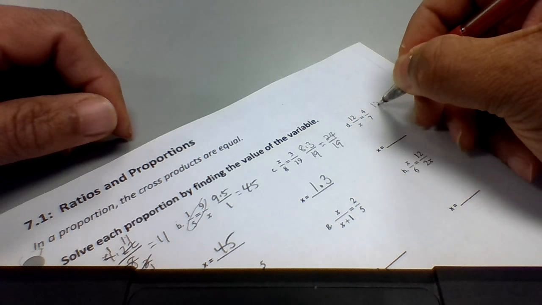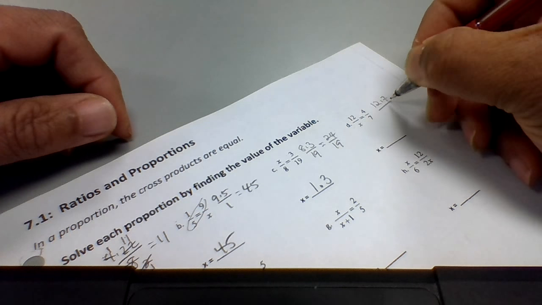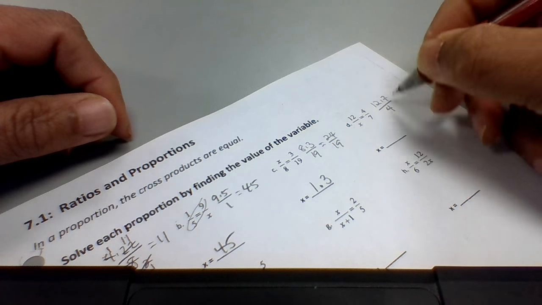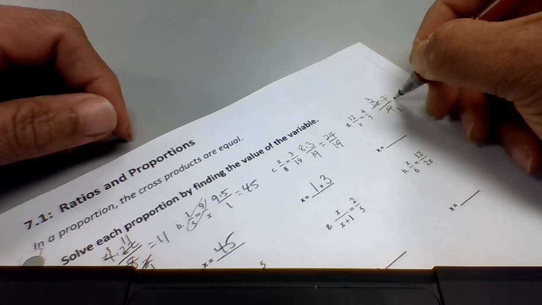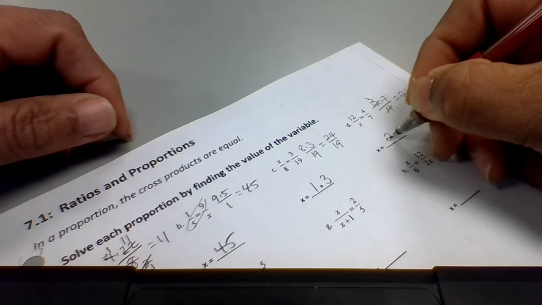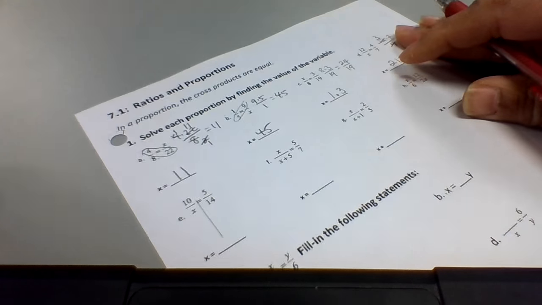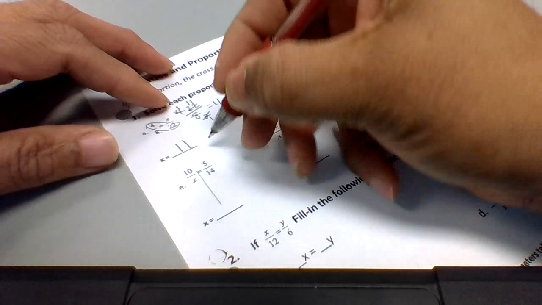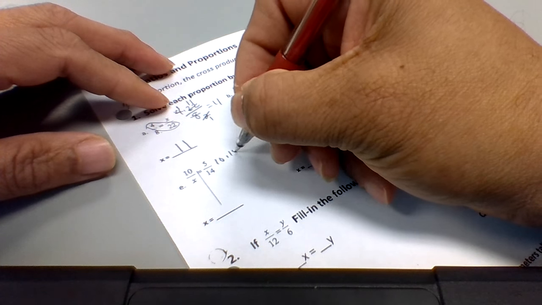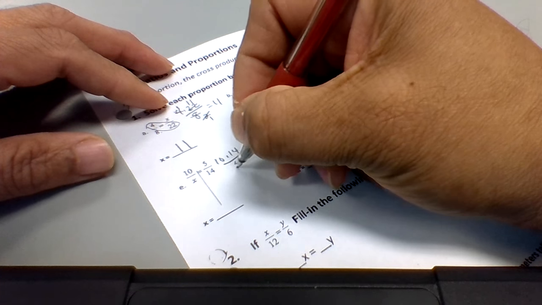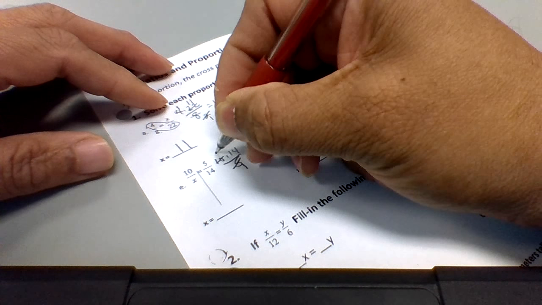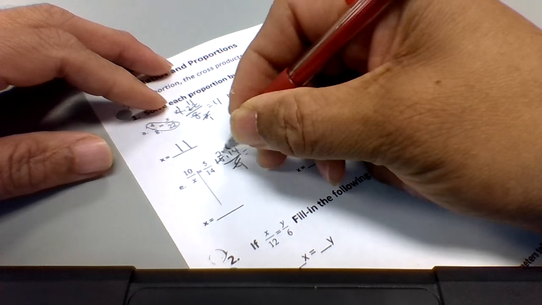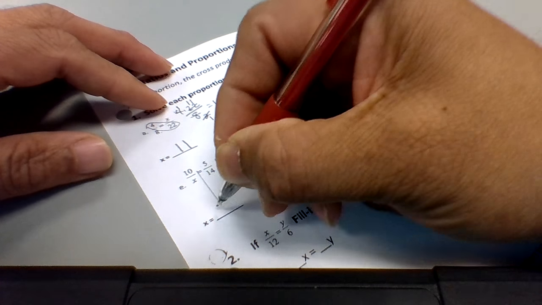Next one, 12 times 7 divided by 4. 4 goes into 4 once, 4 goes into 12 3 times. 3 times 7 is 21. 10 times 14 divided by 5. 5 and 10 have something in common. 5 goes into 5 once, 5 goes into 10 2 times, so 2 times 14 is 28.